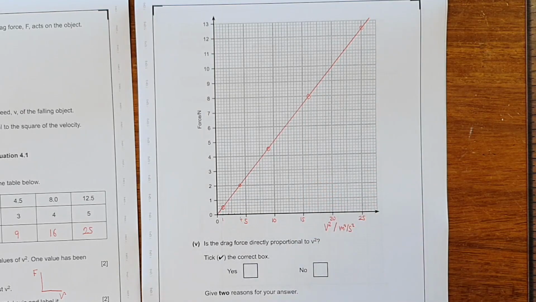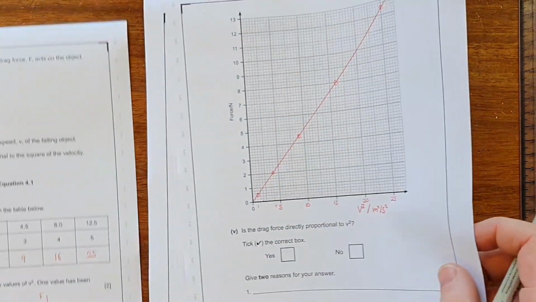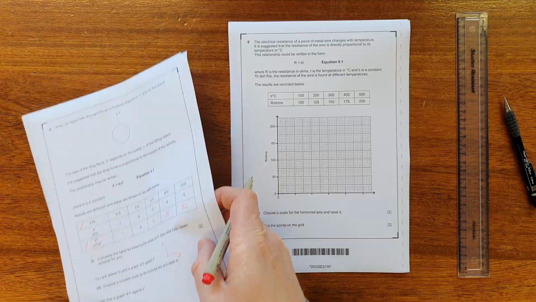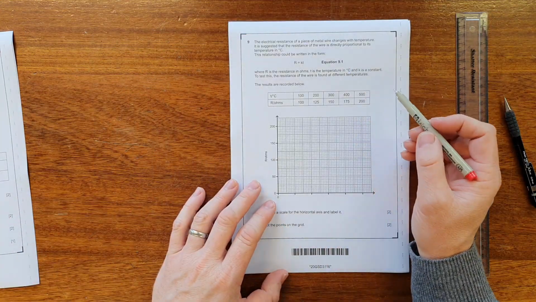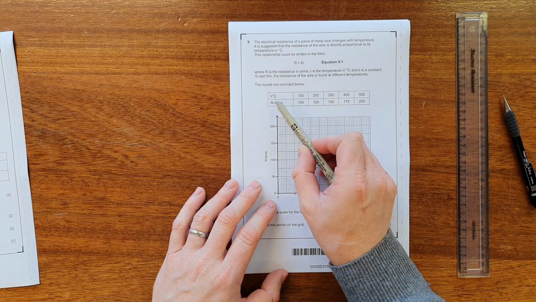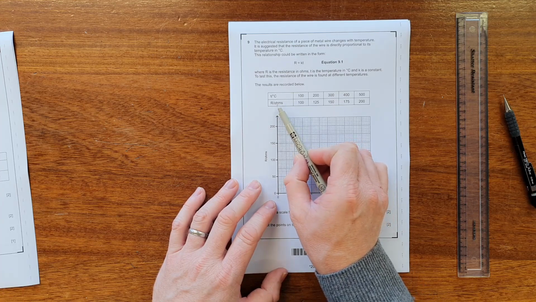Let's have a look at another example. Here's a set of results looking at T, temperature in degrees Celsius, and R, which is something about resistance. You don't have to worry about that yet, but it's measured in ohms.